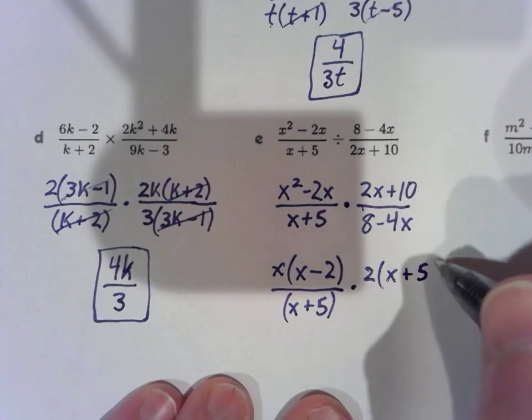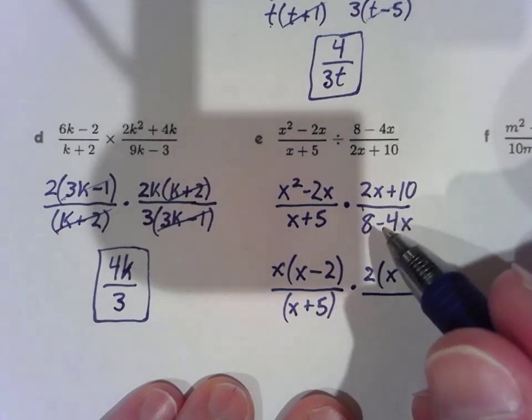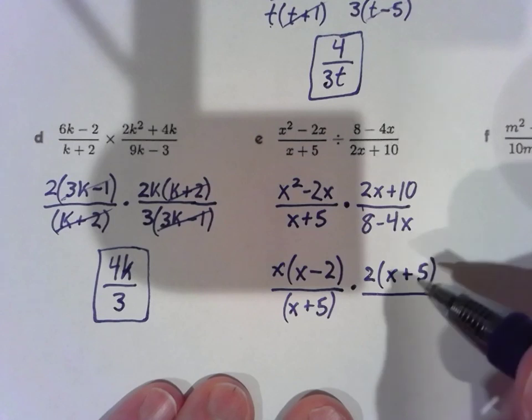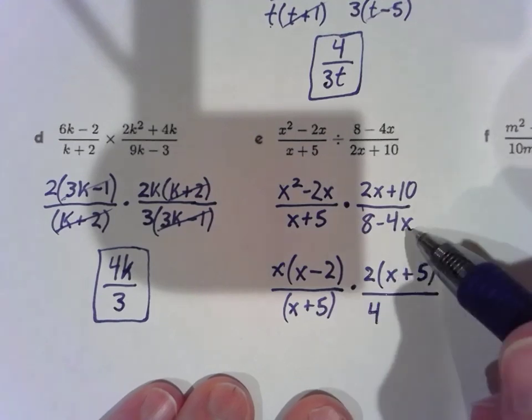On bottom, 8 minus 4x, the common factor here is 4, but as we talked about in class, the x came second, so normally I would get 2 minus x in the parentheses.